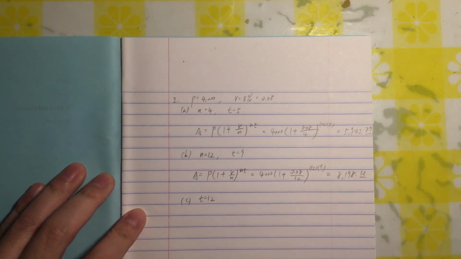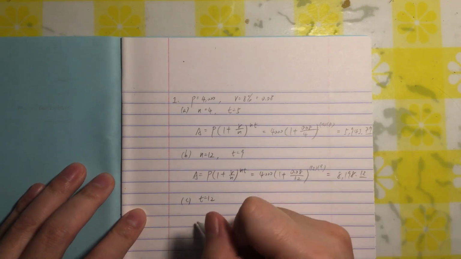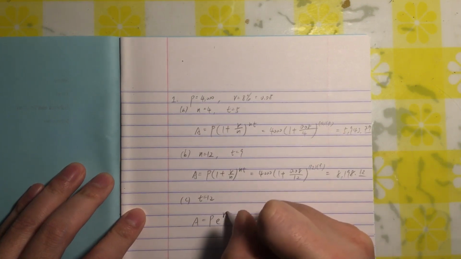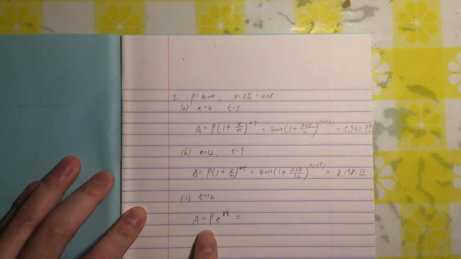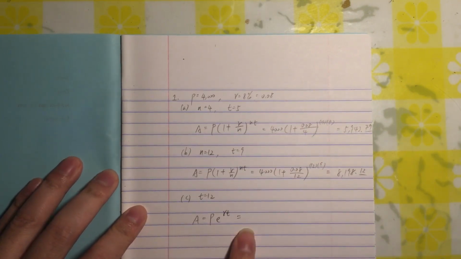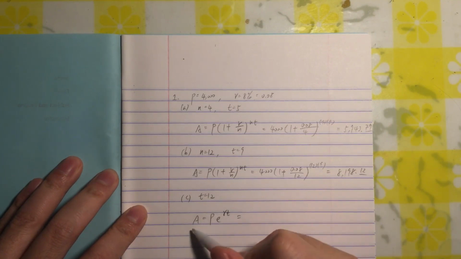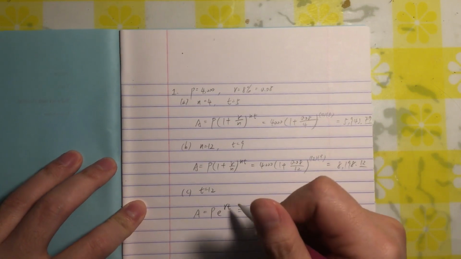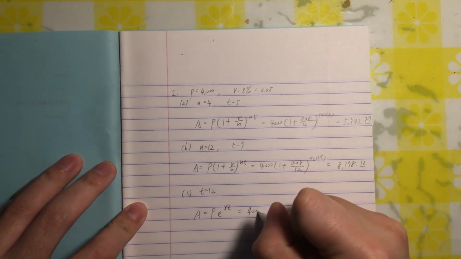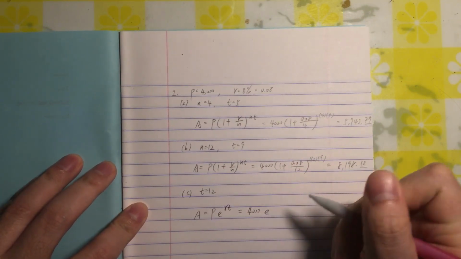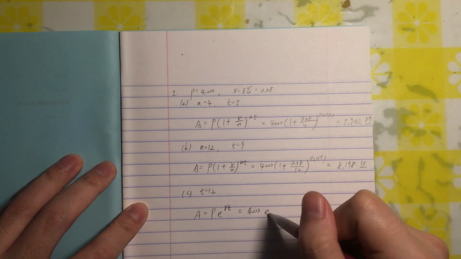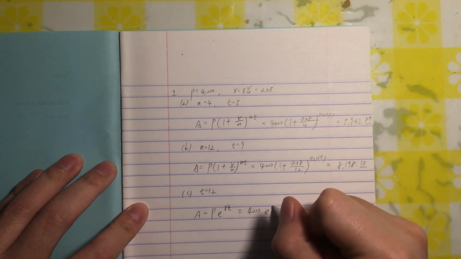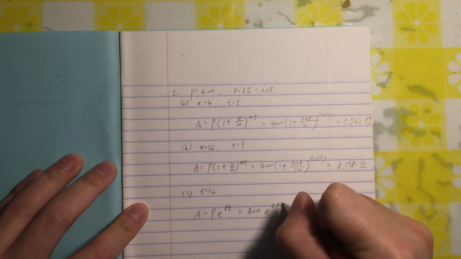For continuous compound interest, the formula is A equal to P times e to the power of RT. That's the formula for continuously compounded interest. The account balance, the amount, is principal times e to the power of RT. Here, P is 4,000. E is a constant, to the power of R times T. Here, R is the annual interest rate, 0.08. T is 12.